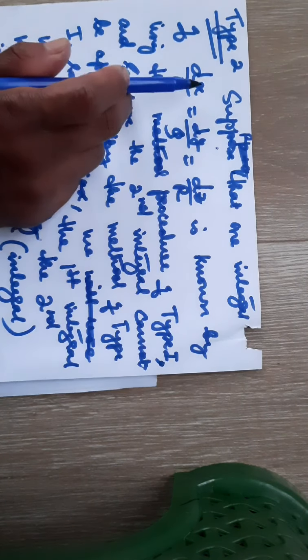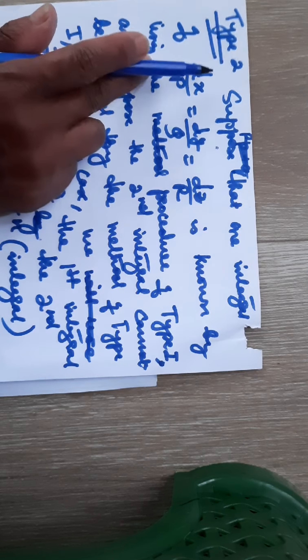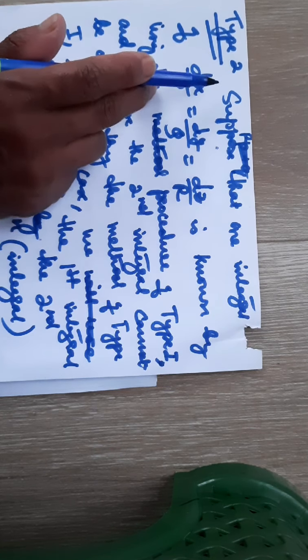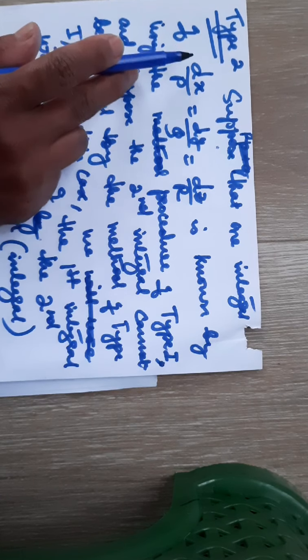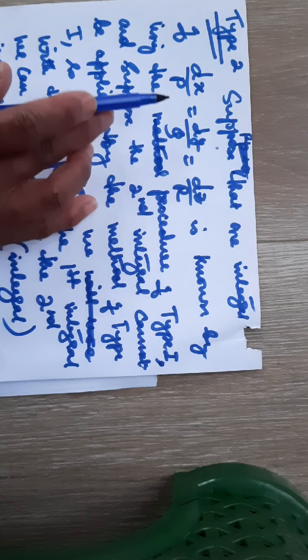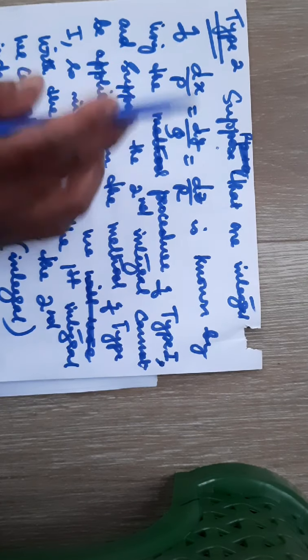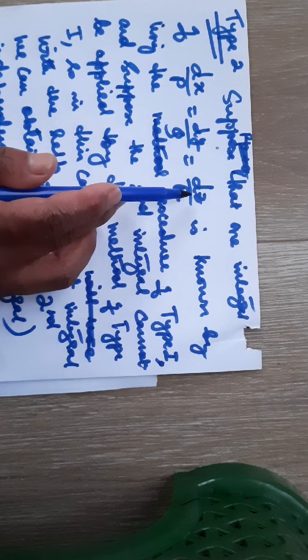Okay, now I'm going to explain this one, type 2, how to find the solution of a linear partial differential equation, again by Lagrange's method. Now, in type 1, what we did is that we can find two independent solutions by considering the first two fractions, or the first and the third fraction, or the second and the third fraction.